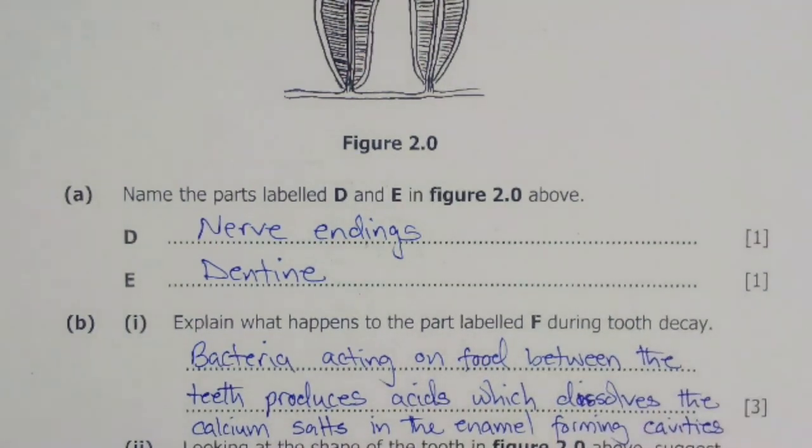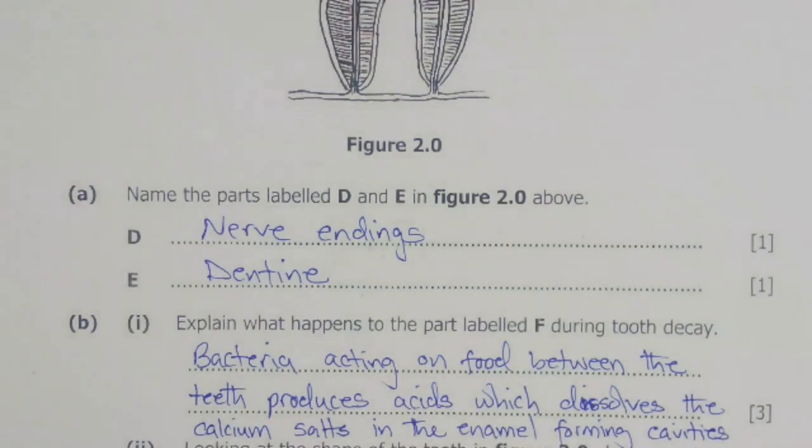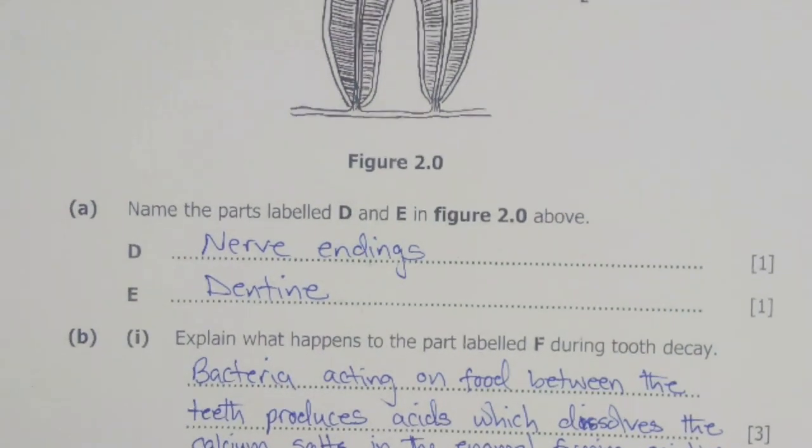So that is how tooth decay will basically occur.